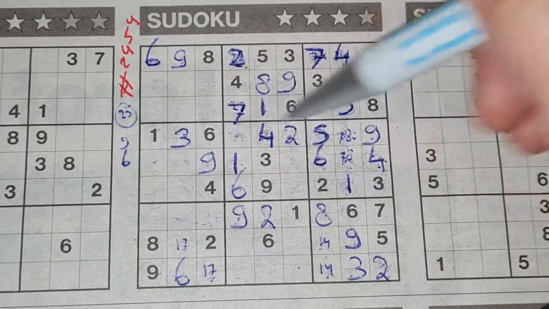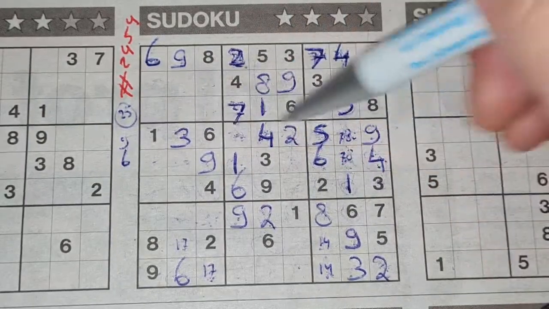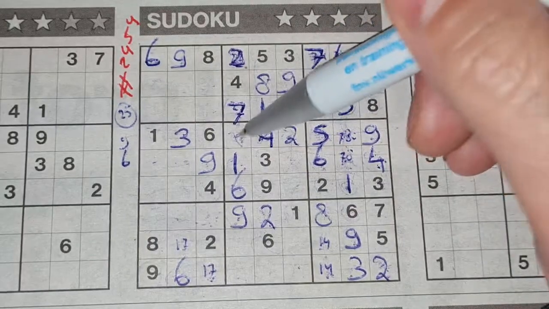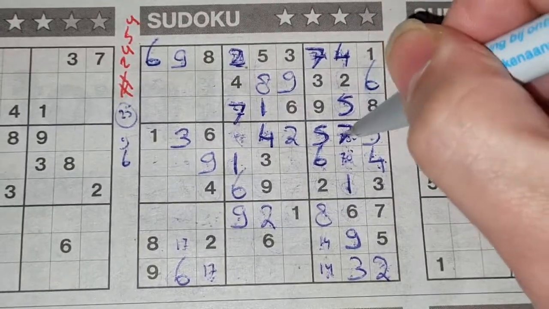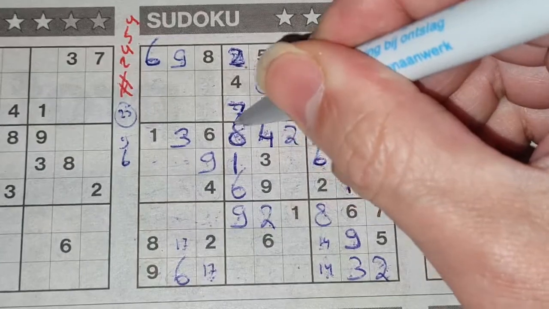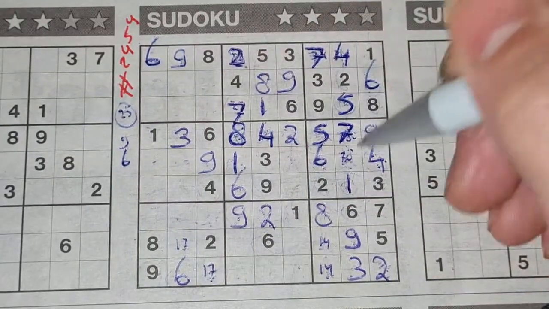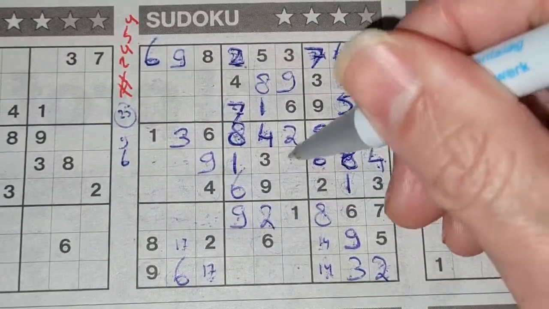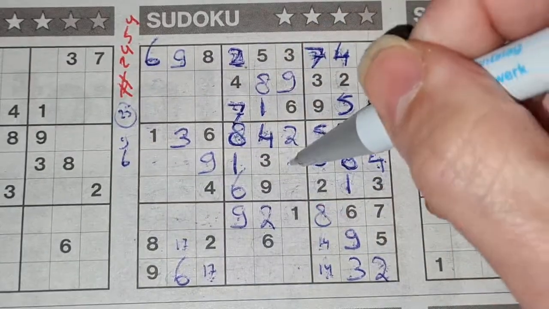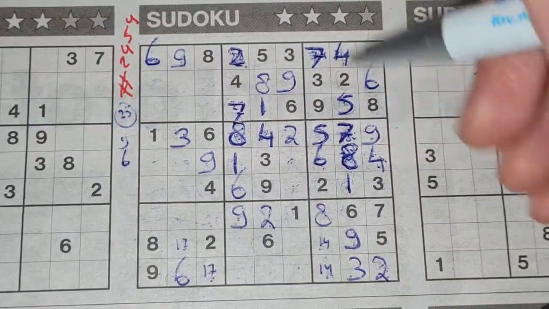2 numbers left, the 7 and the 8 in this row. We have a 7 now, so no 7 there, 7 should be here. And the 8 goes there. Alright, 1 number left in this big square for the number 8. 2 numbers left in this big square for the number 7 and 5.